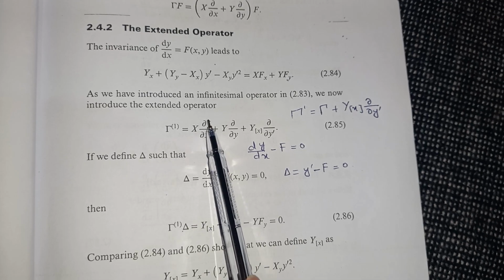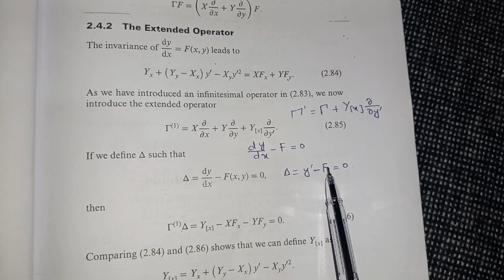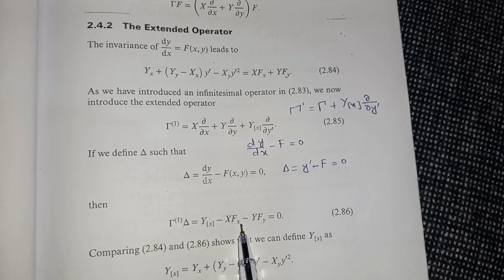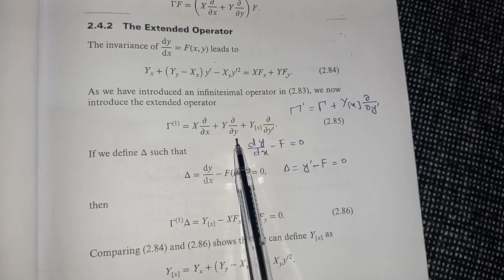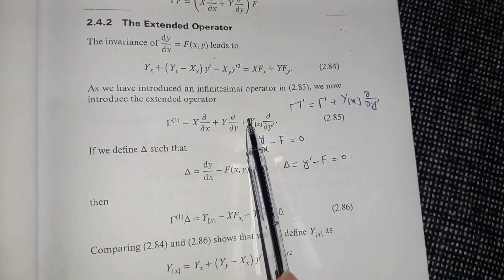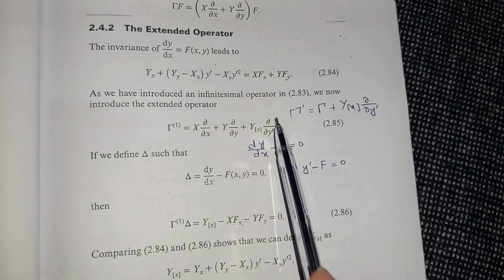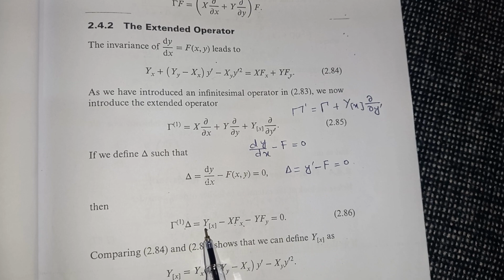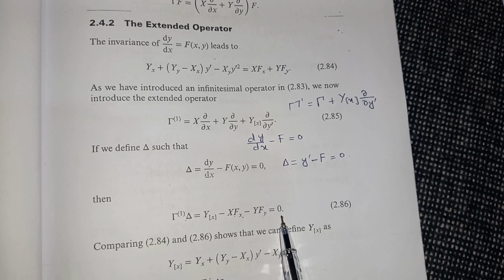Now if we take capital X partial by partial X, means we take the partial derivative of this value with respect to x, then we will get minus fx. In the similar way, capital Y as it is, and if we take the partial derivative of this value with respect to y, then we will get simply minus fy, plus Yx as it is and partial by partial y prime. If we take the derivative of delta with respect to y prime, it will become equal to 1, so we will simply get Yx. So all of these terms together are equal to 0.